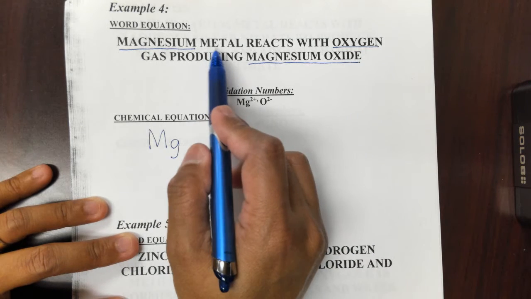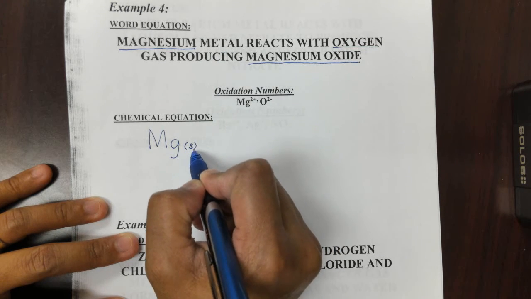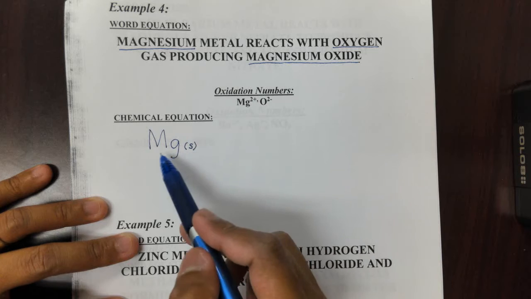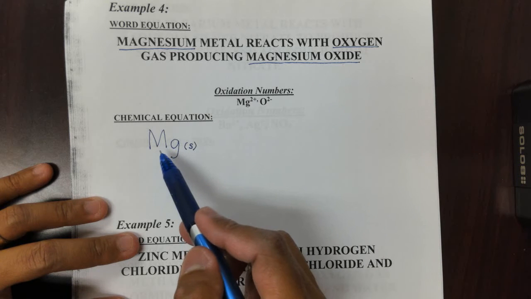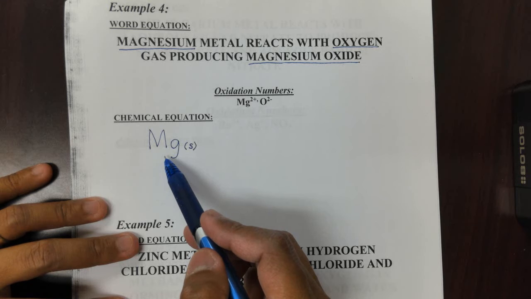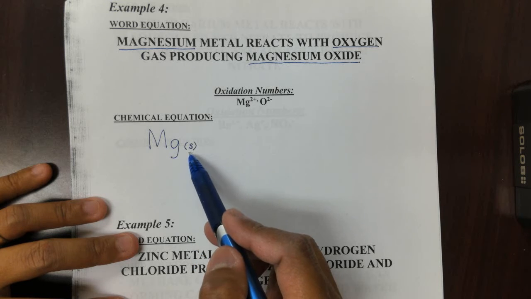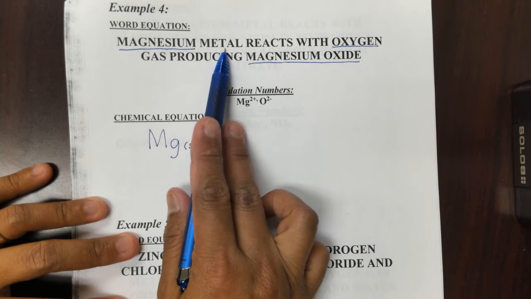And because it's metal, when you see the word metal, that means automatically it is solid. Remember, magnesium is on its own, therefore you don't need to put any charges or any oxidation numbers. You don't have to use that because it is on its own. So just write it as a symbol. No numbers, no letters. Okay, just Mg. And then the solid, of course, because it's metal from the word given.